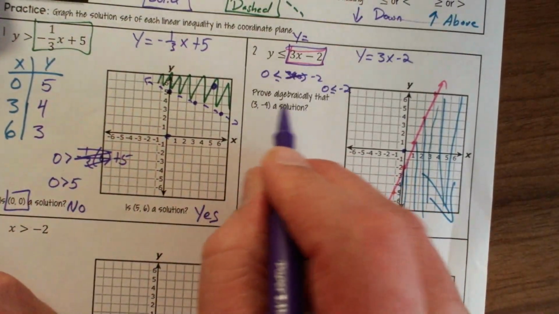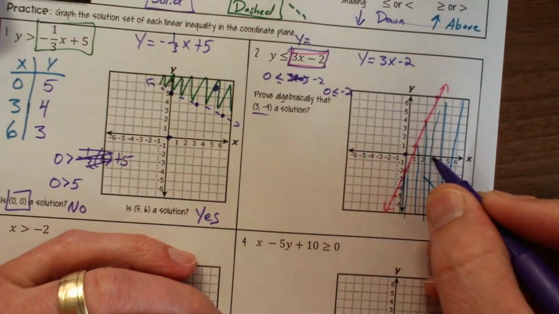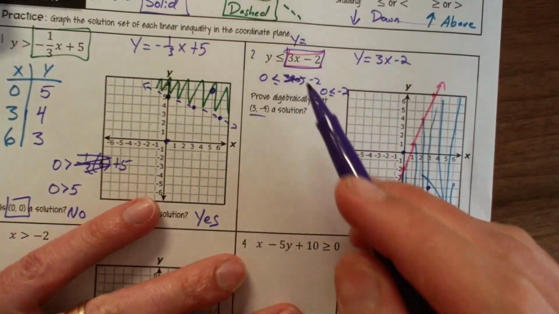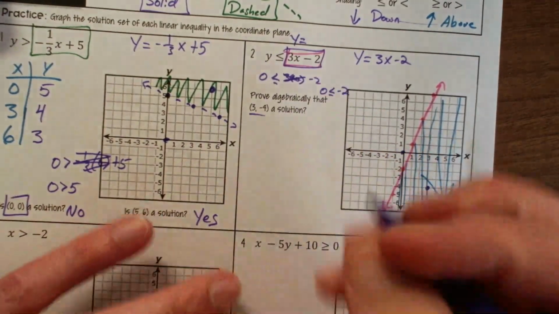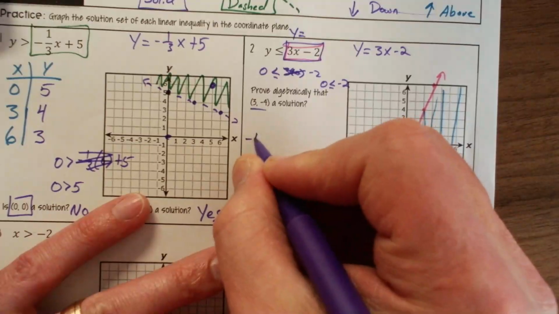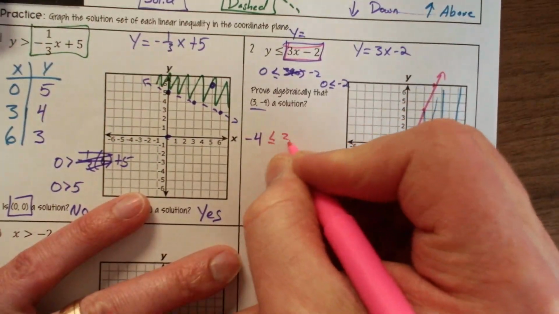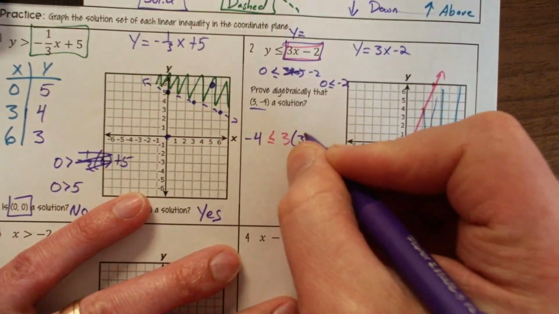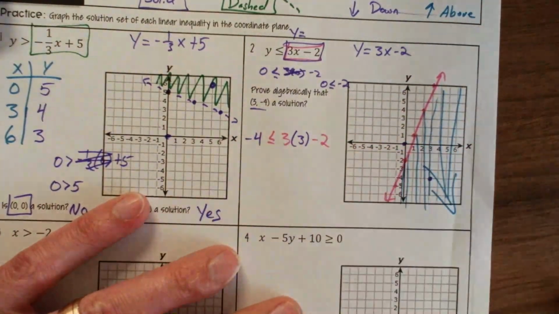Now it's saying, hey, prove algebraically that (3, negative 4) is a solution. So (3, negative 4) is right here. We know that it works. When it's saying prove algebraically, it means what we just did here. Plug them in. So y is negative 4, less than or equal to 3, and I'm going to plug in my x value, which is 3, minus 2.